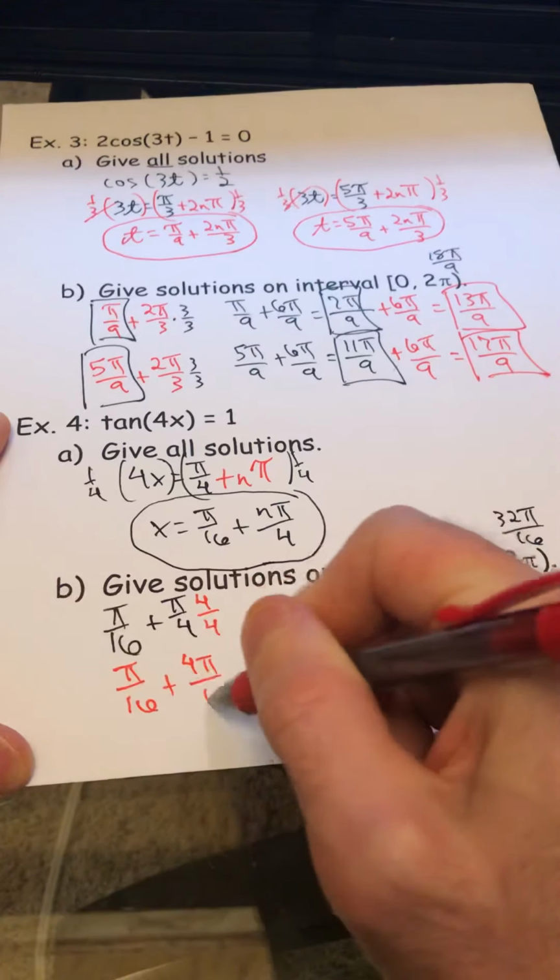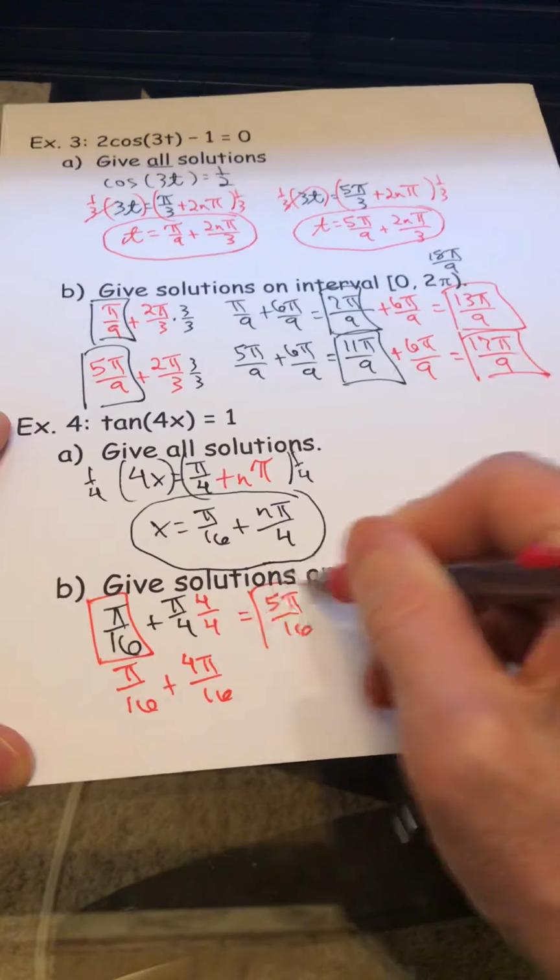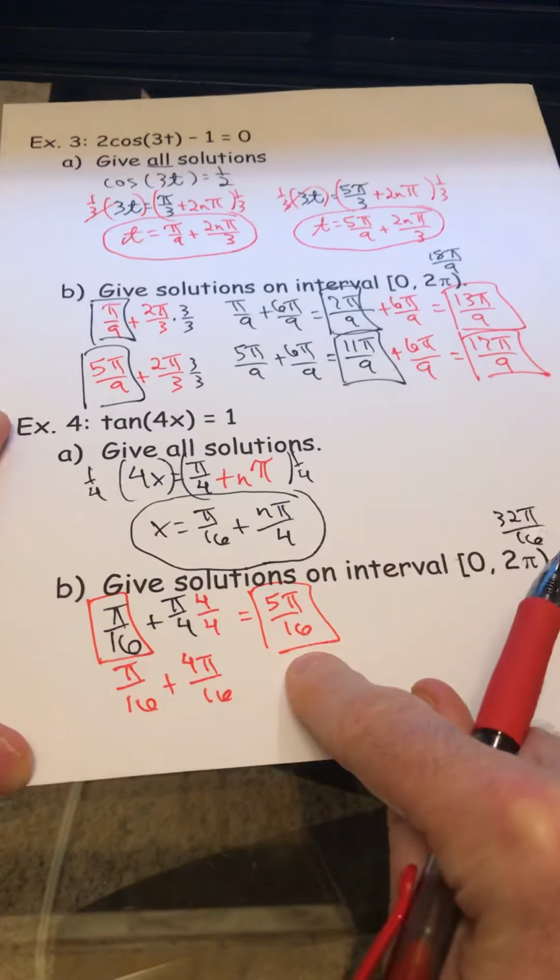Now, when you add pi over 16 plus 4 pi over 16, that's going to give us 5 pi over 16. Basically, what we're going to have to do is keep adding those increments of 4 pi over 16 till we get to 32 pi over 16.